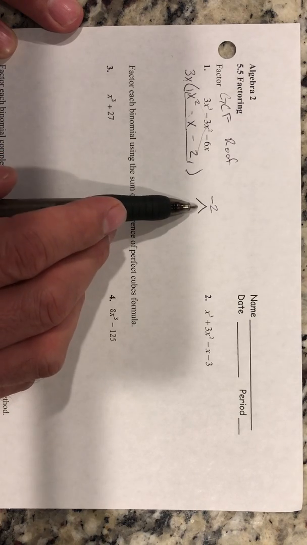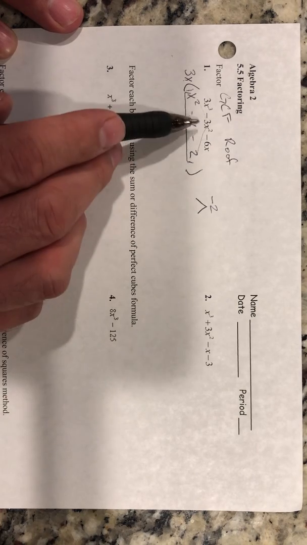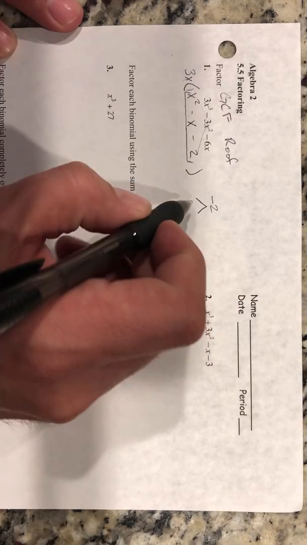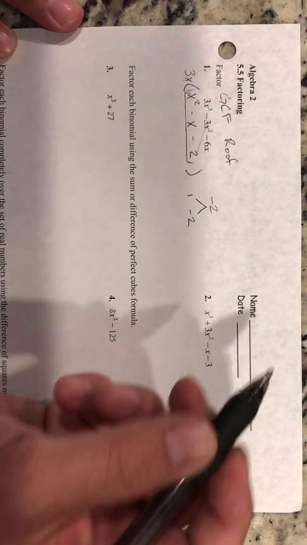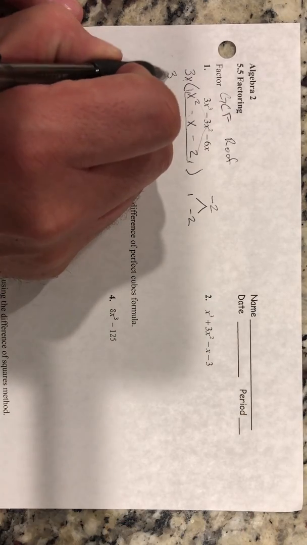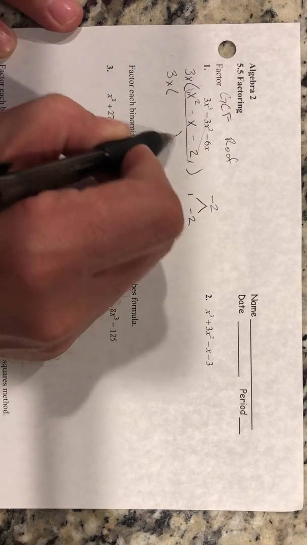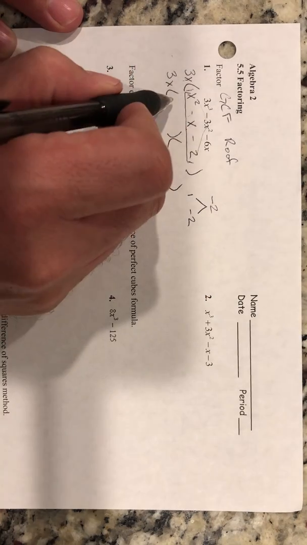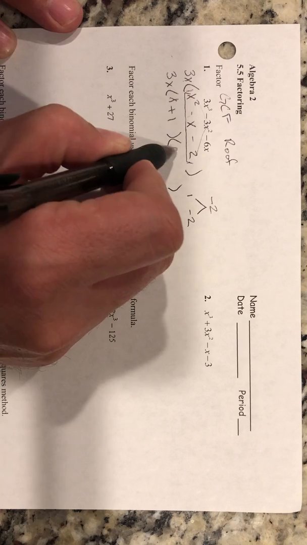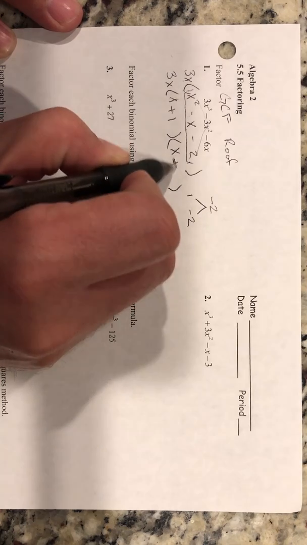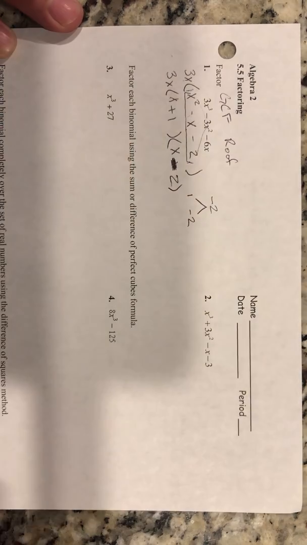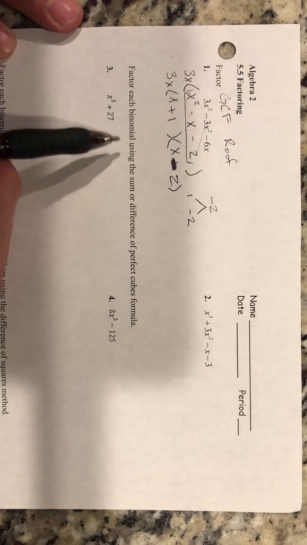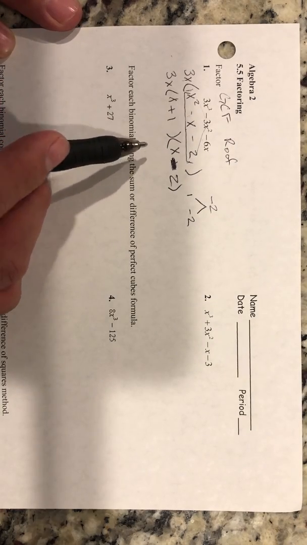Two numbers that multiply to get negative 2, that'll sum to get negative 1. 1 and negative 2. So then when I factor this, I'll have 3x as one of my factors times x plus 1 times x minus 2. And so that is my final answer for number 1.